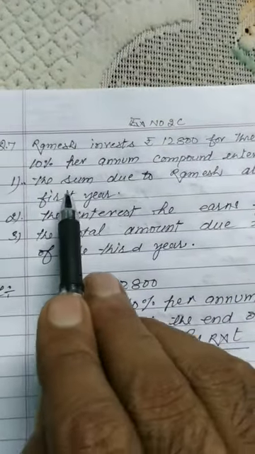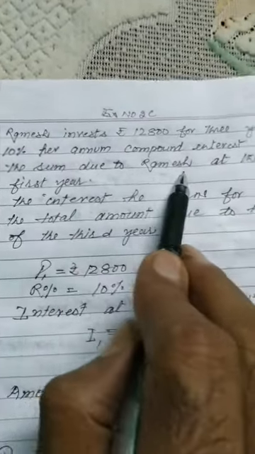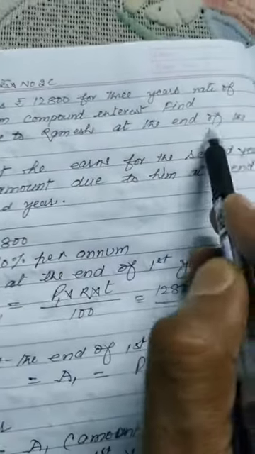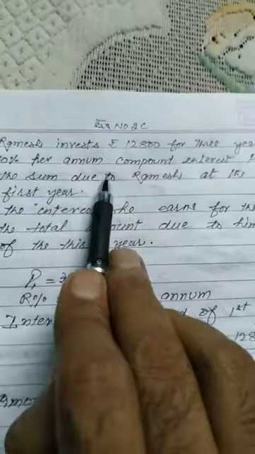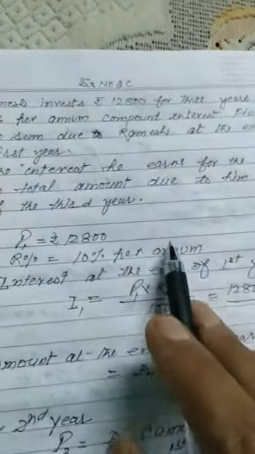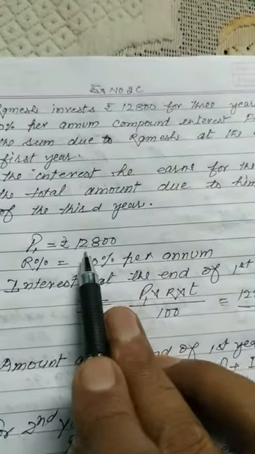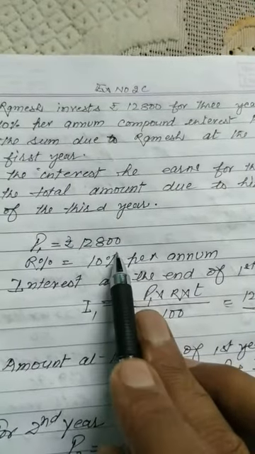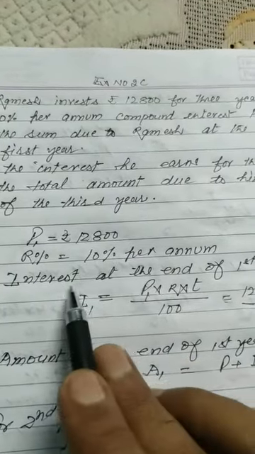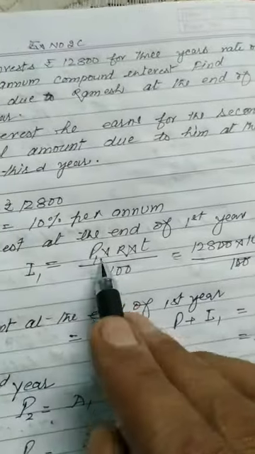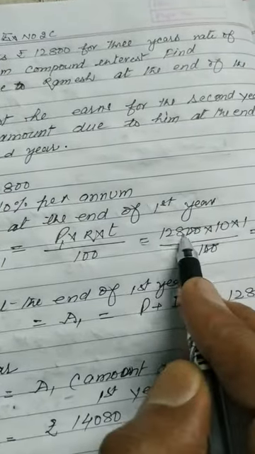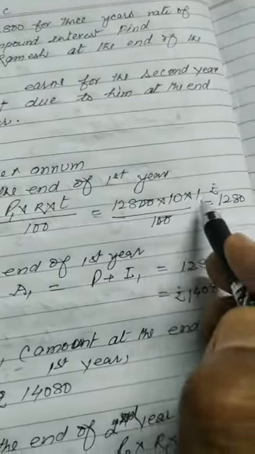तो पहला क्वेश्चन यहाँ से क्लियर हो गया है कि sum due Ramesh at the end of the first year, due करना है, उसने पेड करना है. तो हमारे पास है interest that equal to paid होगा Ramesh के principal, that is 12,800, rate of interest 10% per annum. Interest at the end of the first year, that is I1 equal to P R T over 100. 12,800 multiply 10 multiply 1 over 100.